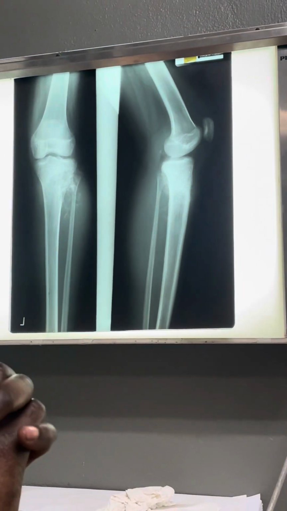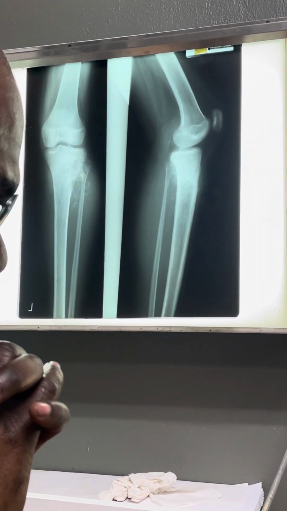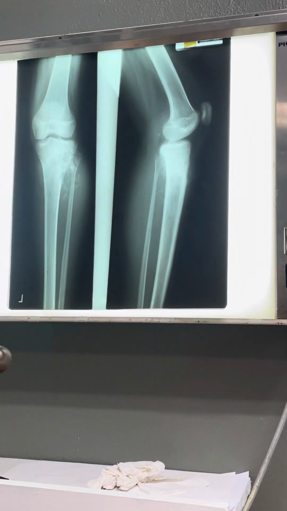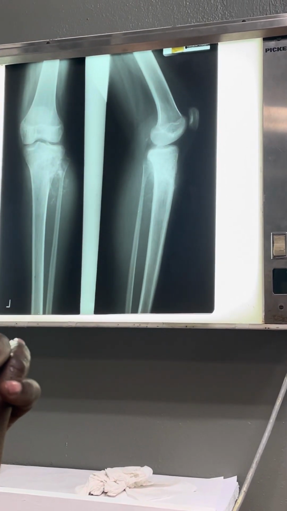So let's give it. This patient is a 20-year-old patient who's come with a painful mass in his proximal left leg. At night, it's very painful.